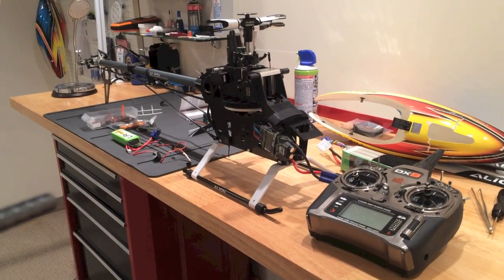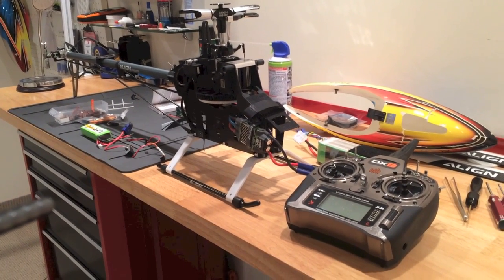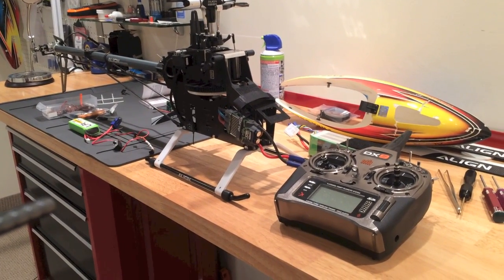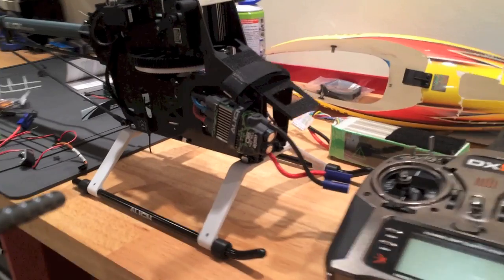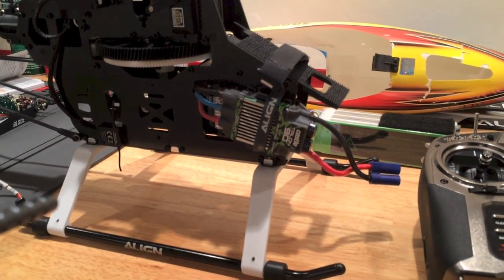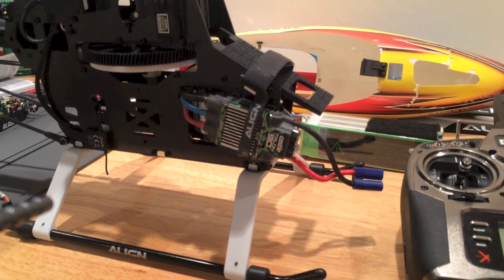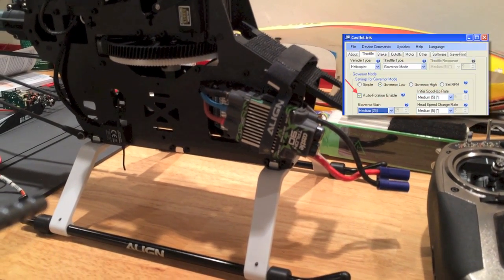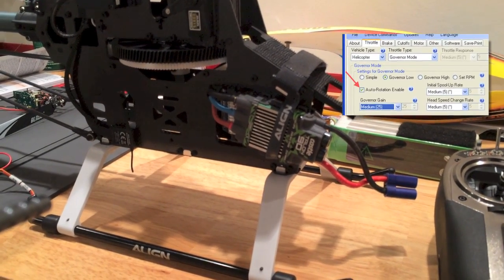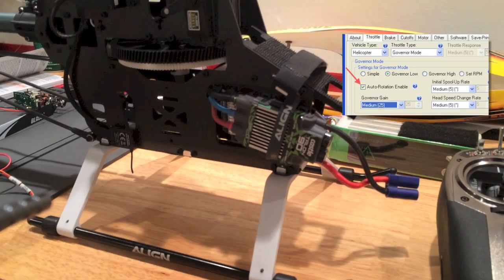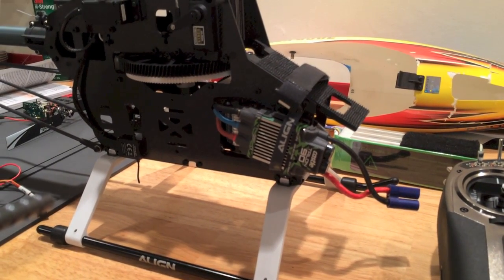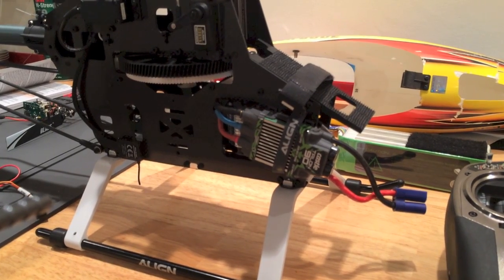Now, for those who are new, and I was once new, just like you, the auto rotation bailout feature is a function of the ESC. And in this case, it's a Talon 90. You set this via the Castle Creations Castle Link software, and it's a little checkbox. What that does is it allows people who are flying auto rotations to abort the auto rotation by flipping a switch and having the ESC drive full power back to the motor.